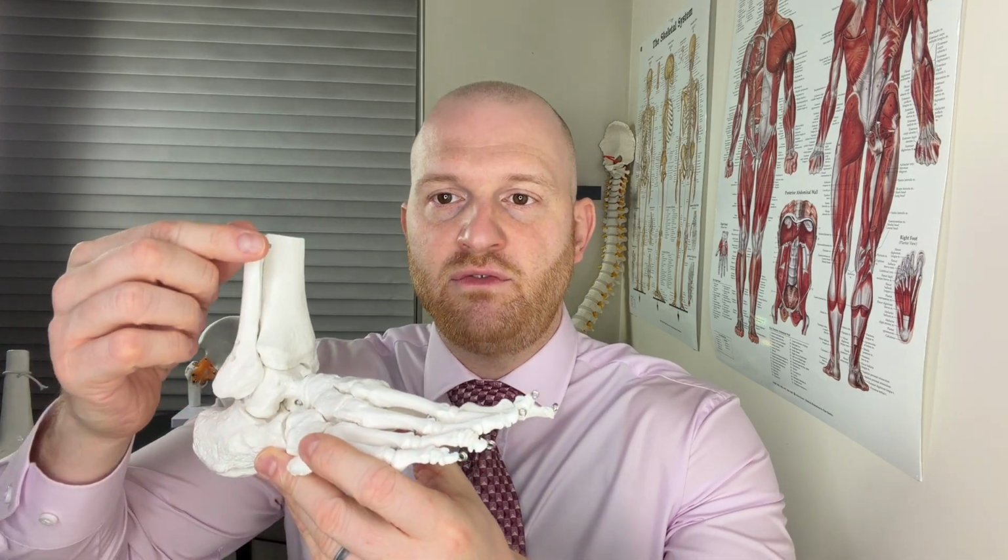Those bones are going to come down from the knee and form either side of the ankle here. This one is the extension of the tibia bone. It's going to come down and form the inside portion of the ankle known as the medial malleolus. And on the outside here, that fibula is going to come down and form the outside portion of the ankle, known as the lateral malleolus.